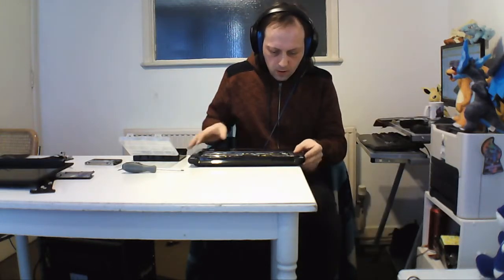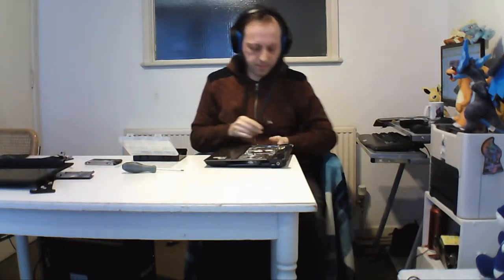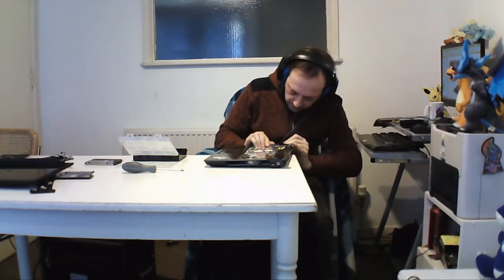So then to take the actual cover off, which is clipped in, you need another flat tool and remove it again, being very gentle not to break any clips due to the age.